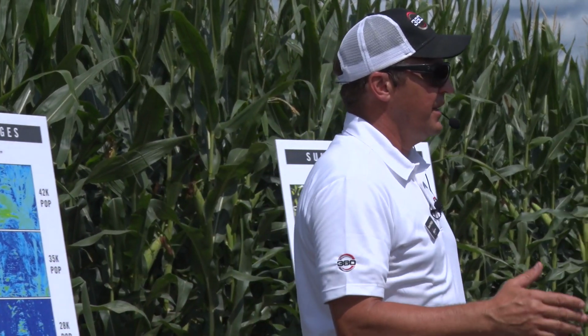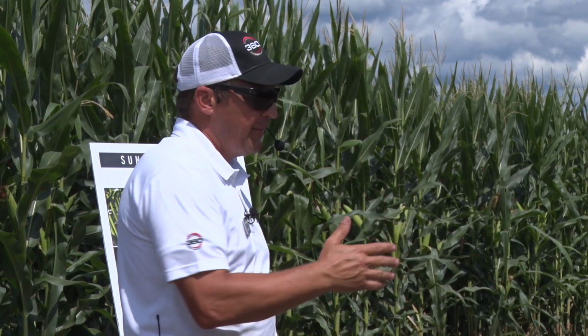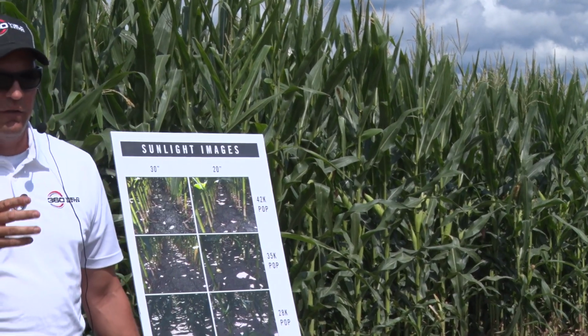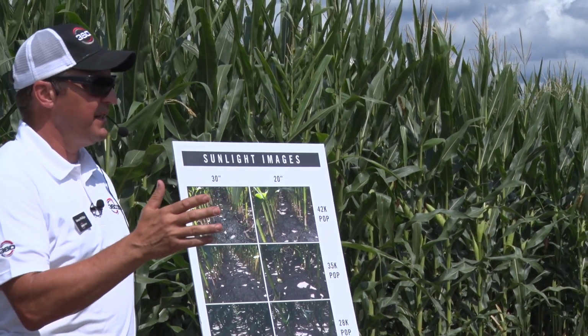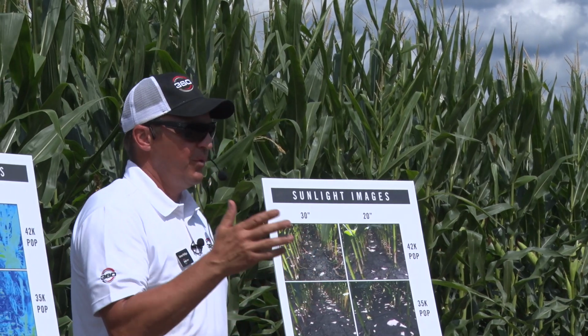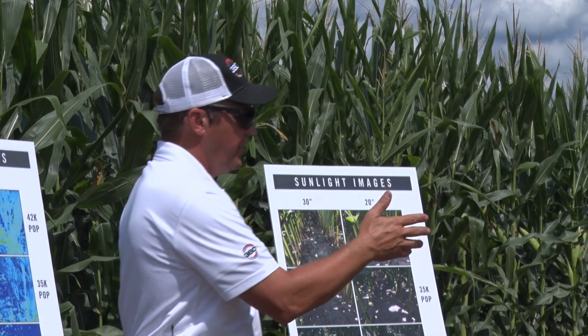So what do we need to consider when we're trying to figure out the optimum plant population for our field? Row spacing is going to have something to do with it, whether you're on 20-inch spacing or 30-inch.